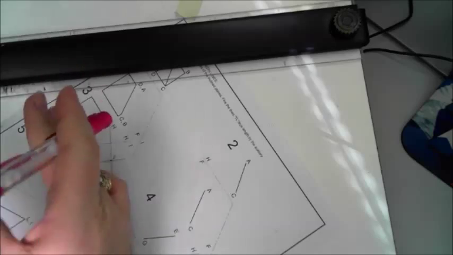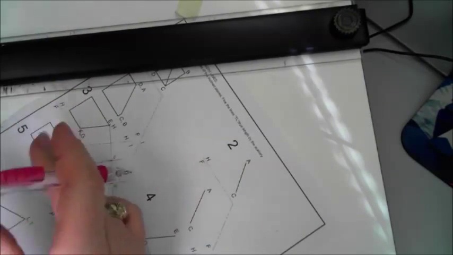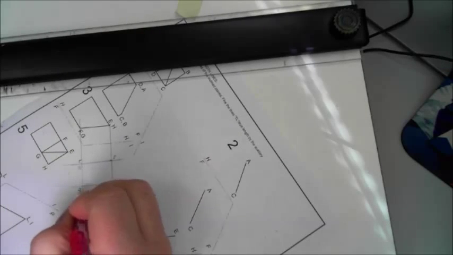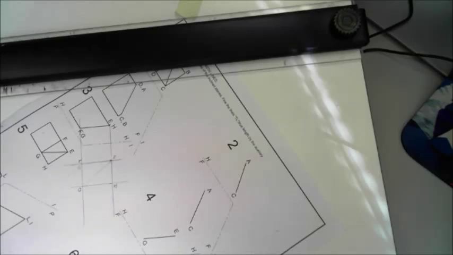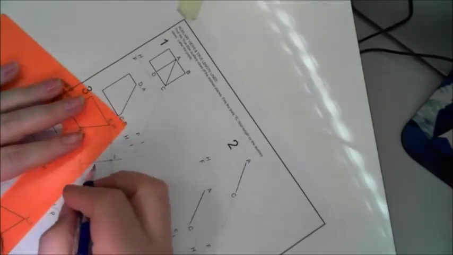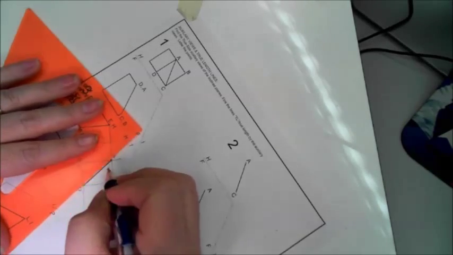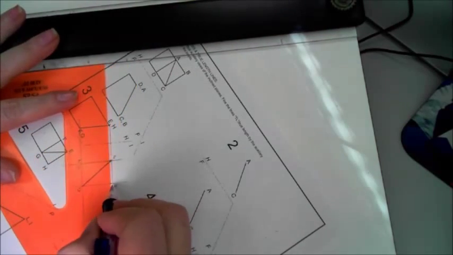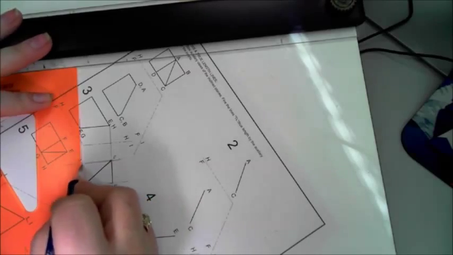Oops, red. Sorry. Which means it's a connect the dots from here to here. Straight the edge up from the other way for right now. And I'm just darkening in my visible lines.